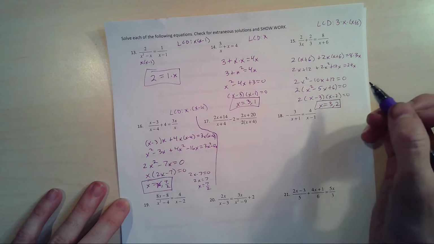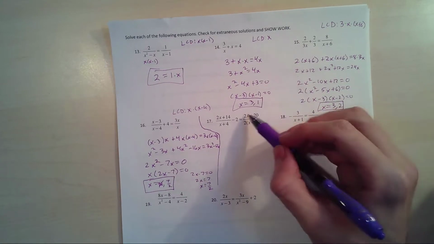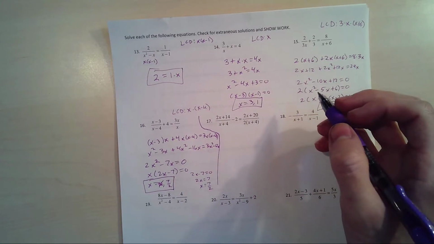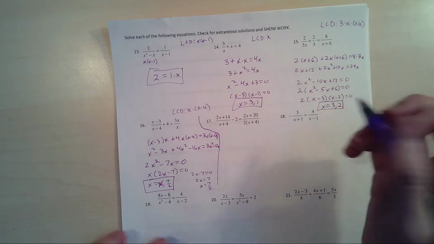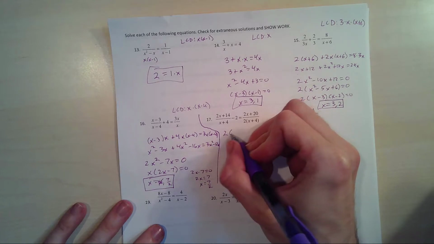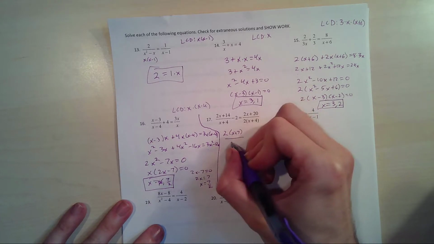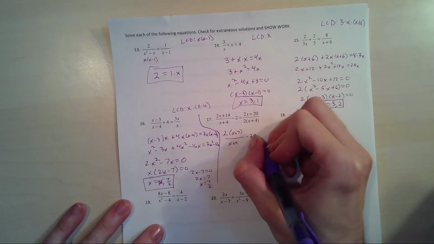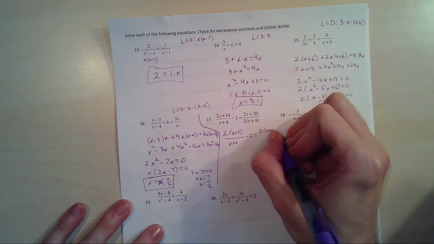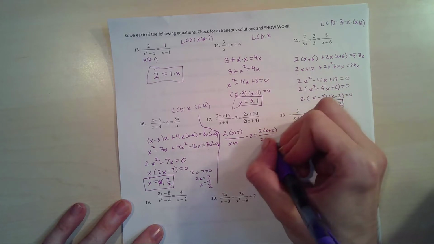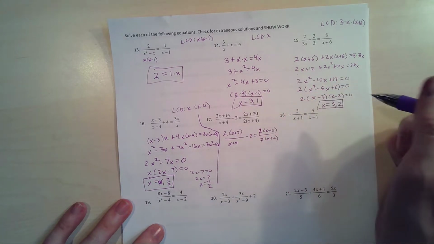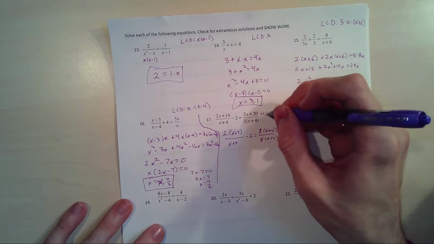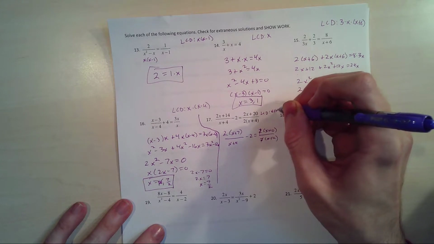So this one, let's factor that numerator first because it looks like we can actually do some canceling right away. You don't have to do this step, but it can make life easier. 2 times x plus 7 divided by x plus 4 minus 2 equals 2 times x plus 10 divided by 2 times x plus 4. And here's what I'm talking about. The 2's cancel. Nice. LCD now. LCD is just x plus 4.